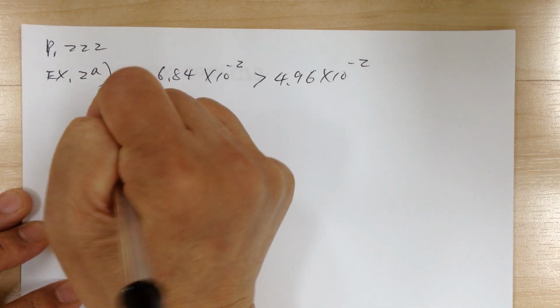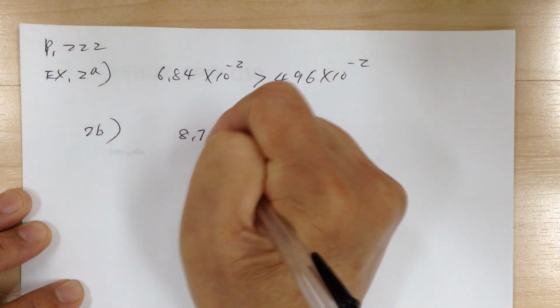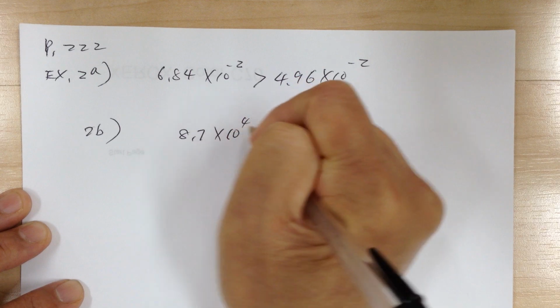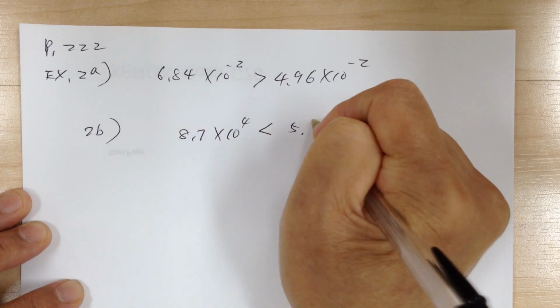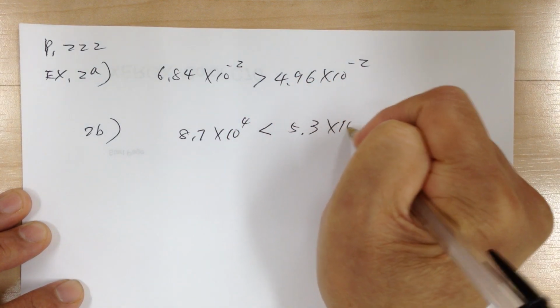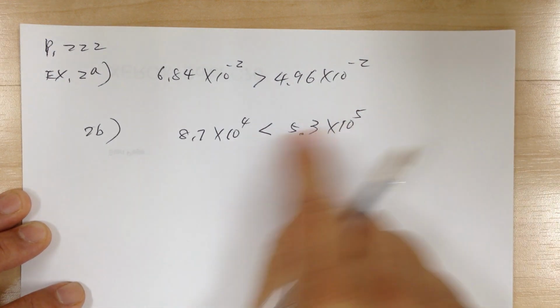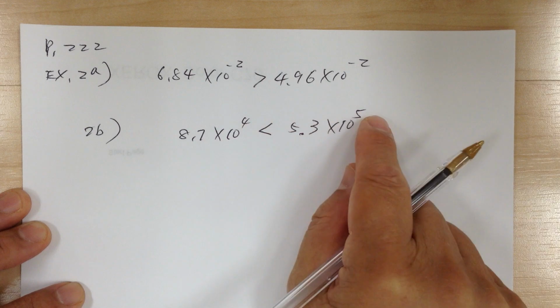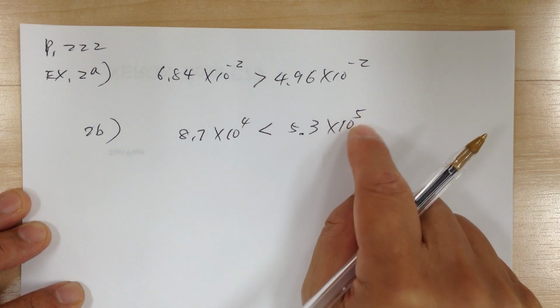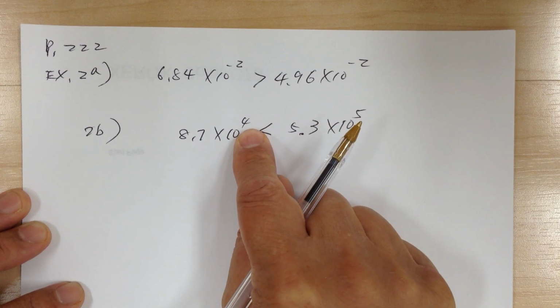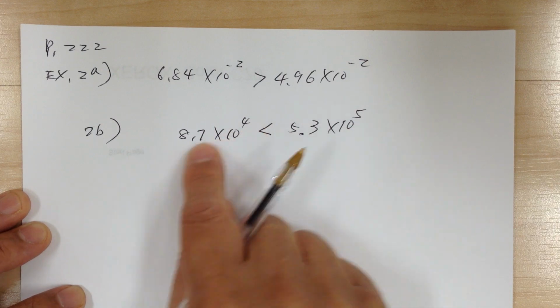Okay, and 2b, you got 8.7 times 10 to the 4 is less than 5.3 times 10 to the 5. When you compare, first you compare the exponent. So this is the 5 power, so the 5 power is going to be bigger than the 4 power. And if you don't believe that, you write it out.